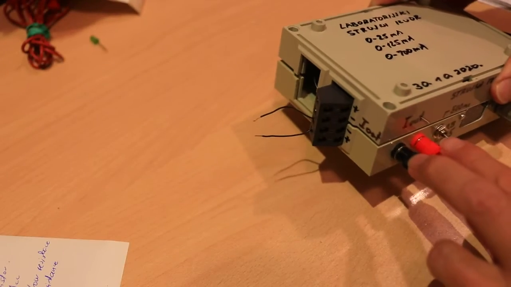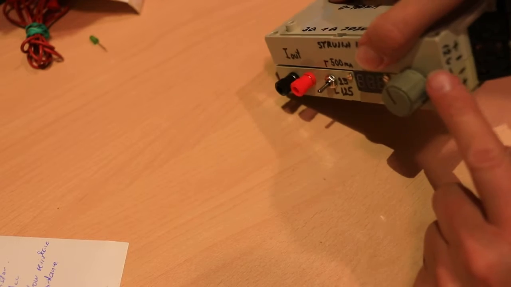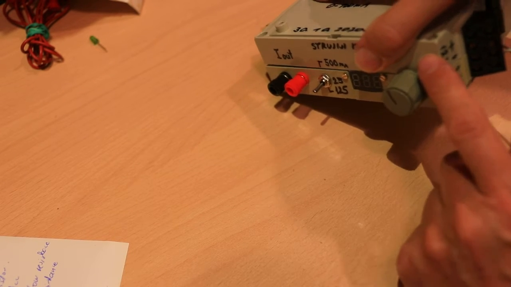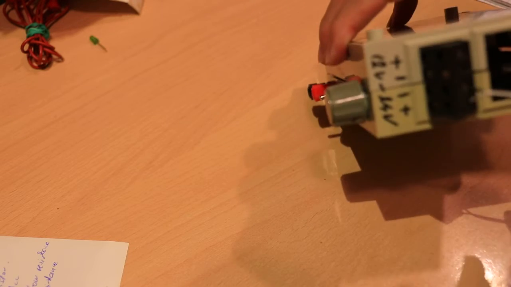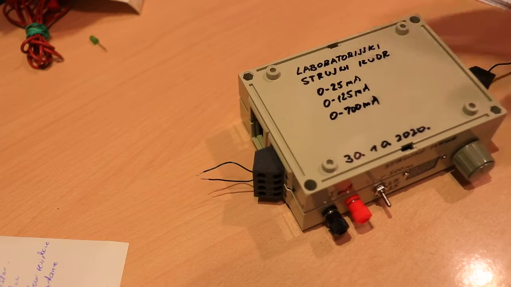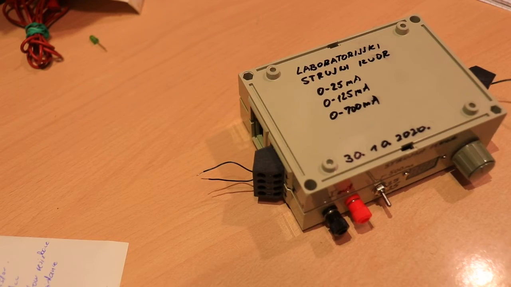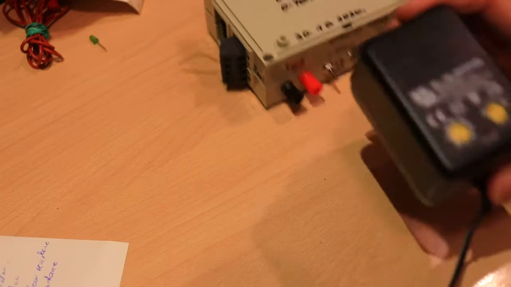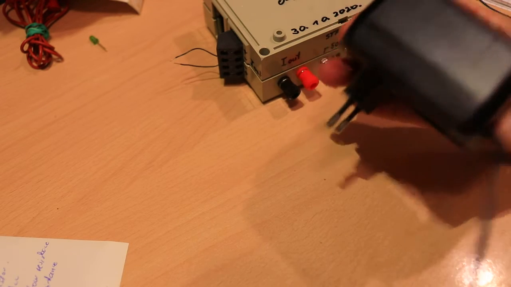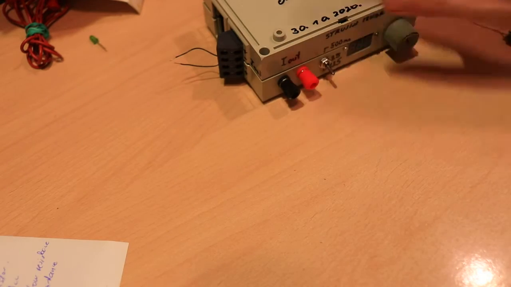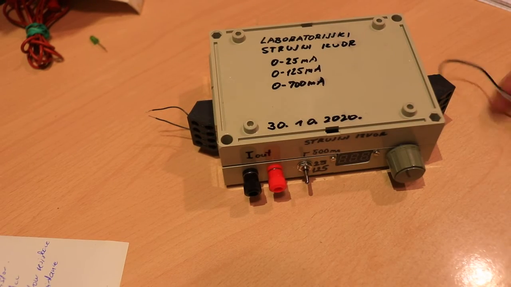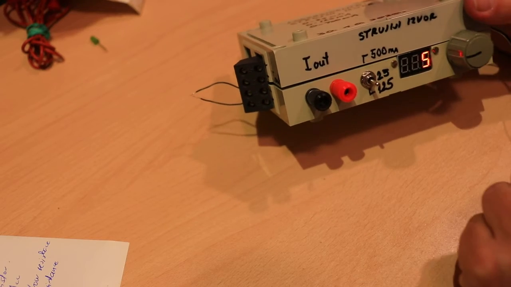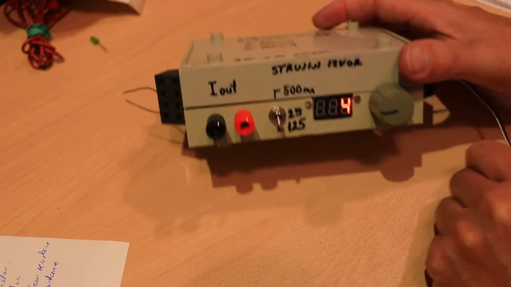Output is in parallel with this, and input is between 12 and 45 volts, or maybe between 5 and 45 volts, as mentioned here. So I will supply it with the standard transformer like this one, and it's a current source. We can regulate output power, but something went wrong.